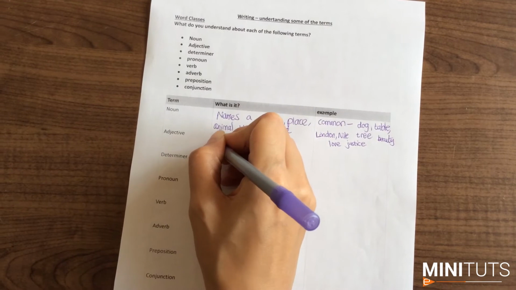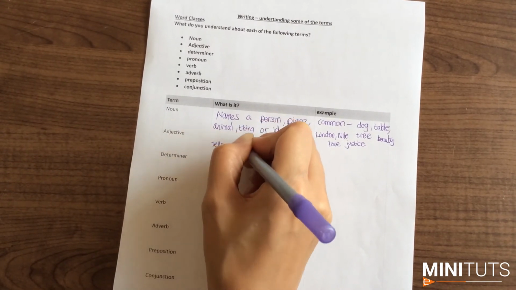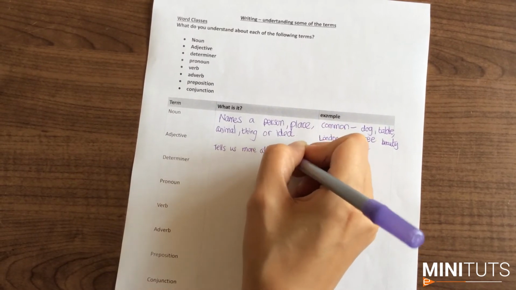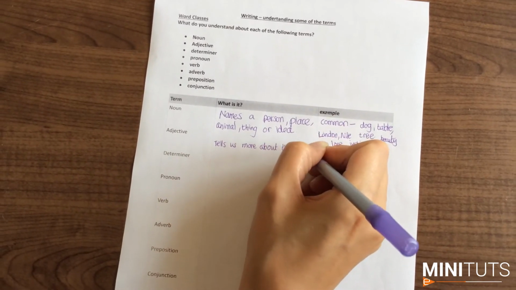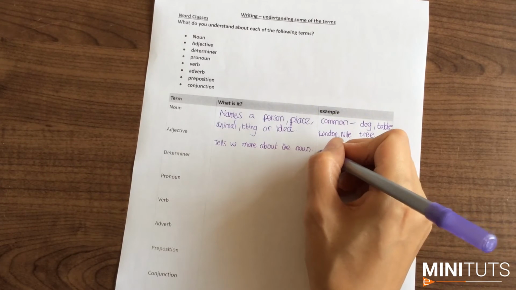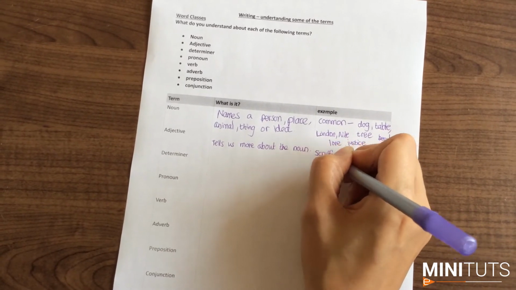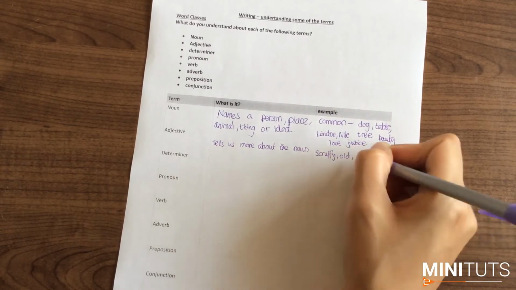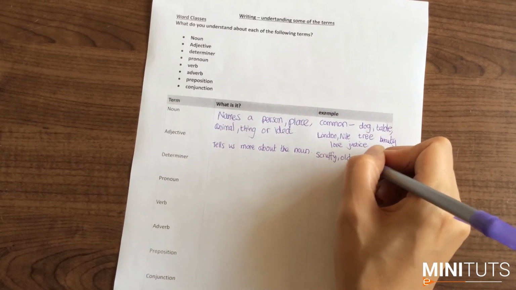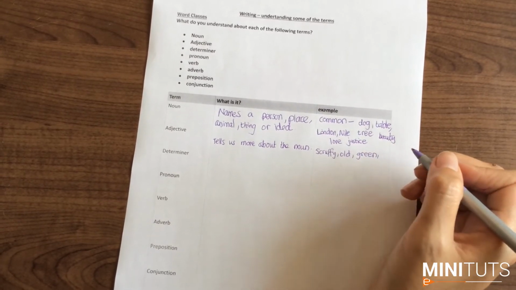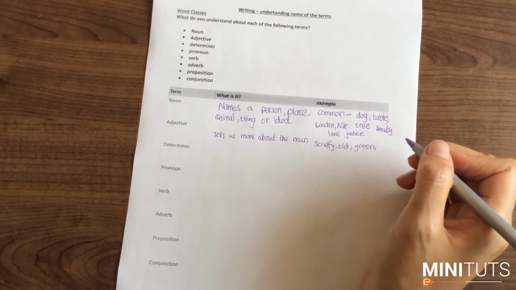Or just say tells us more about the noun. Okay, so a word might be like scruffy, old, young, long, high. You can name colours here. Green, is it a green ball? And so on. So anything that's describing the noun.